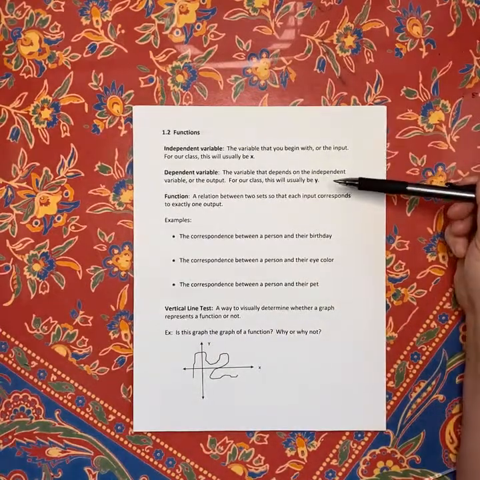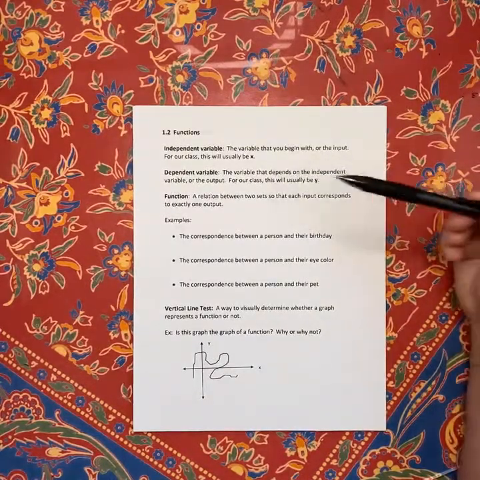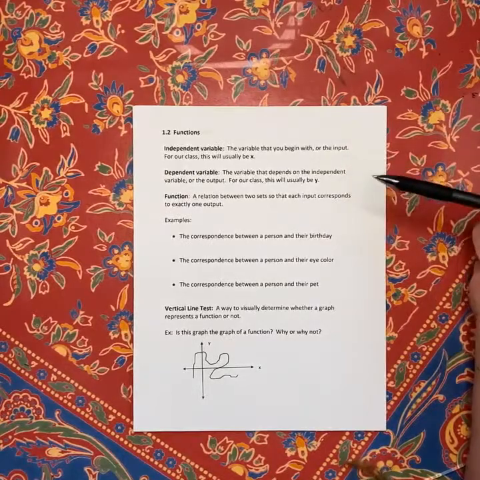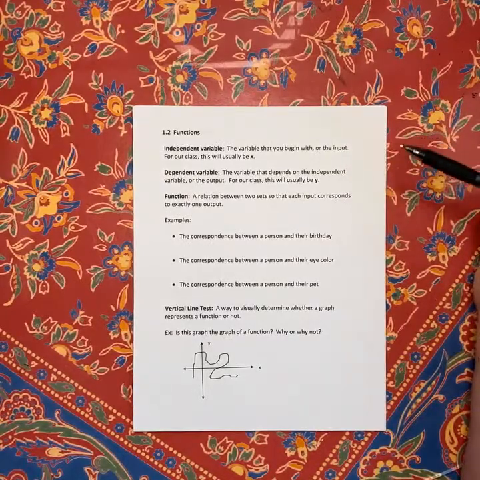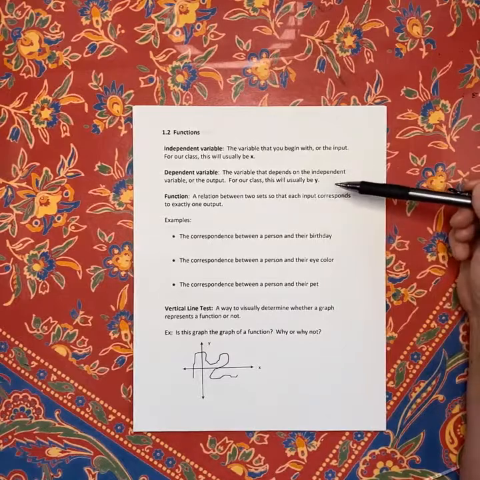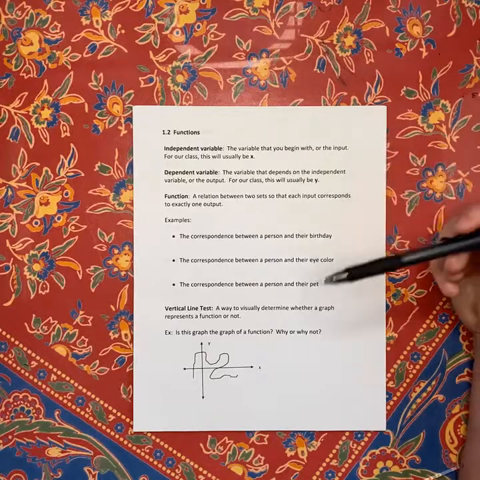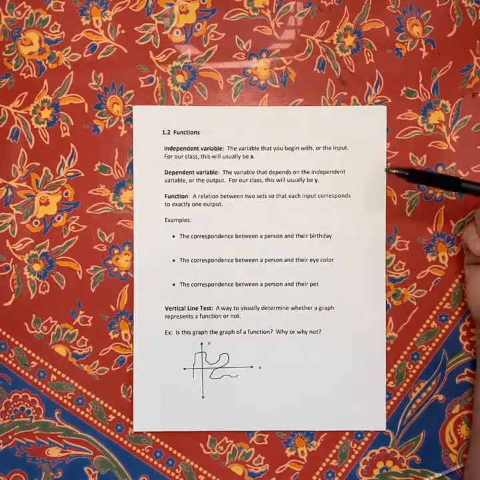Then the dependent variable is the variable that depends on the independent variable. It's the output. For our class, this will frequently or usually be y. It's called dependent because we plug in x and find what y is. We can't just choose a y usually.